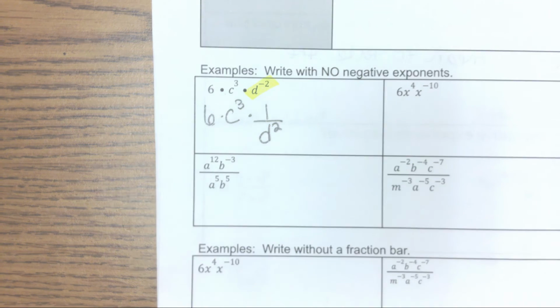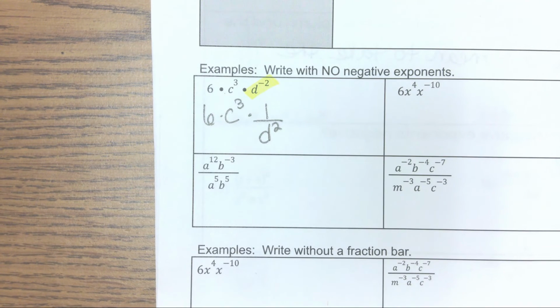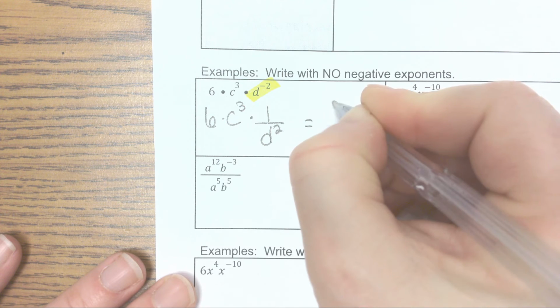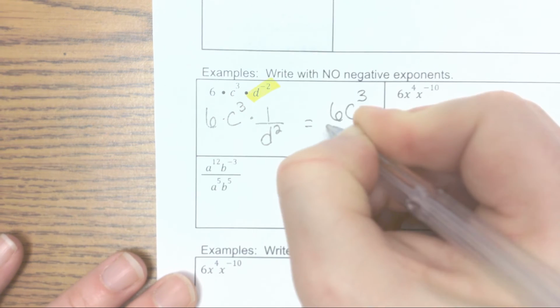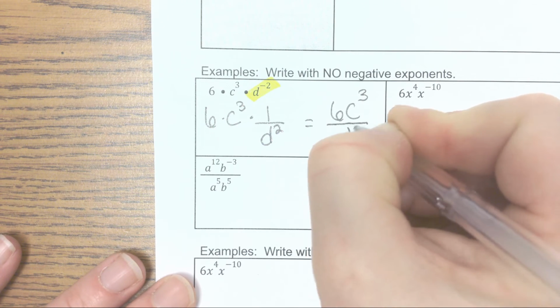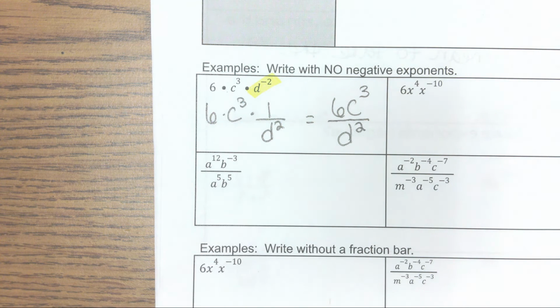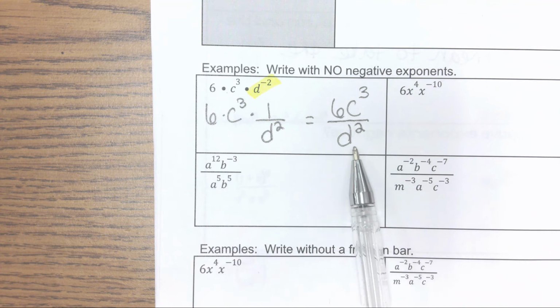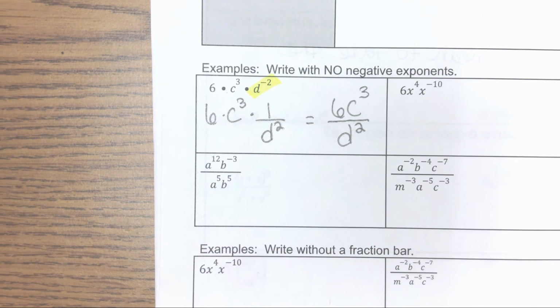So then what I do is I put it all back together again. Numbers that are out in front go on the top. So I have 6c to the third on the top, and then d to the second on the bottom. Some students don't need to write that in-between step. If you don't need to write it in, and you know, oh yeah, I know that d to the -2nd just makes it on the denominator, then you go right to that step. I need to sometimes write it out.